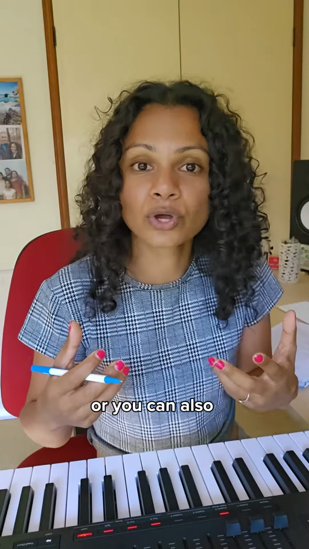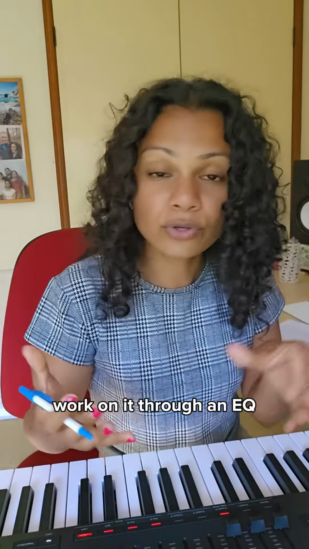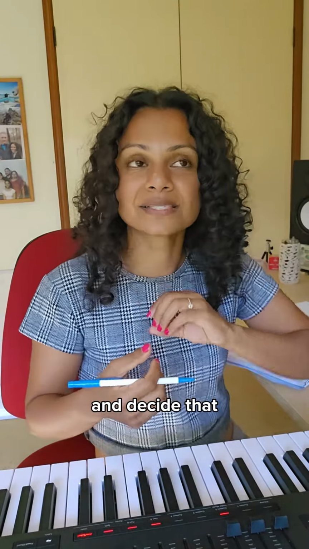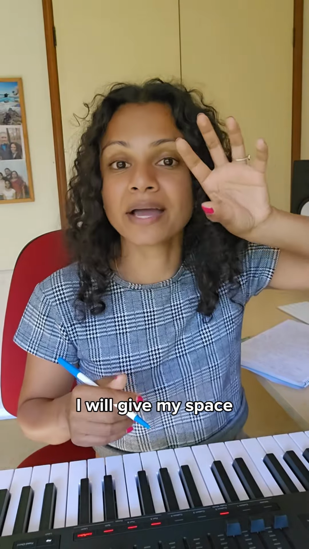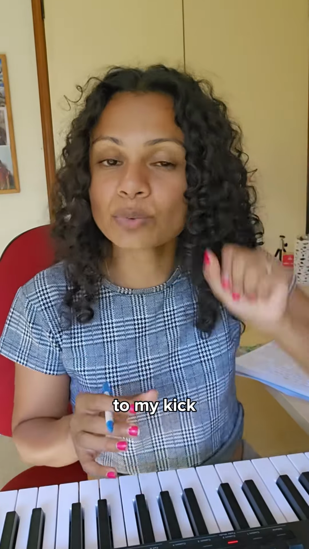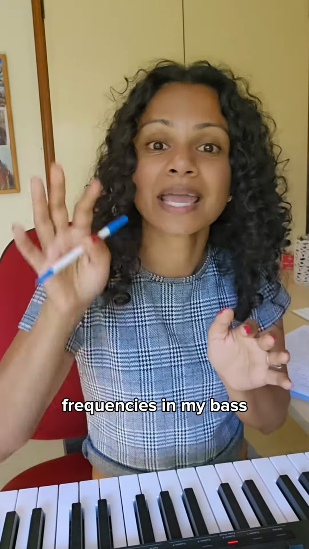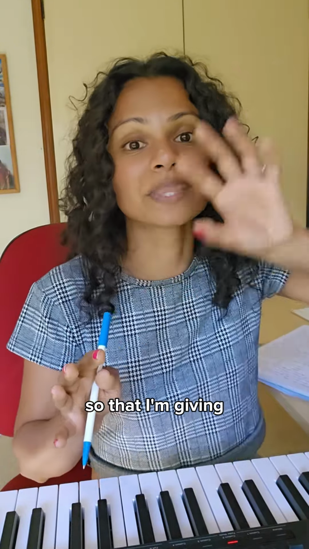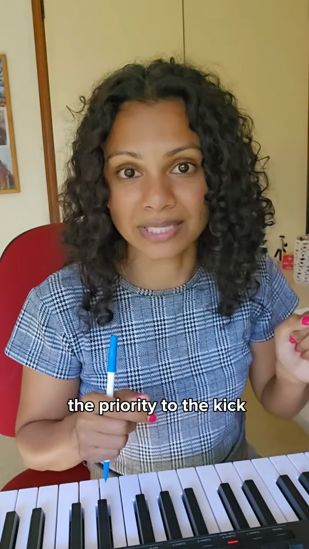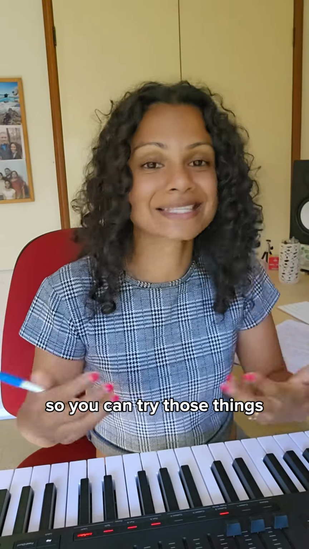Or you can also work on it through an EQ. You could do both if you want, and decide that I will give my space in that low end to my kick, and I'm going to just cut out some of those low frequencies in my bass so that I'm giving the priority to the kick. So you can try those things and see how you go.